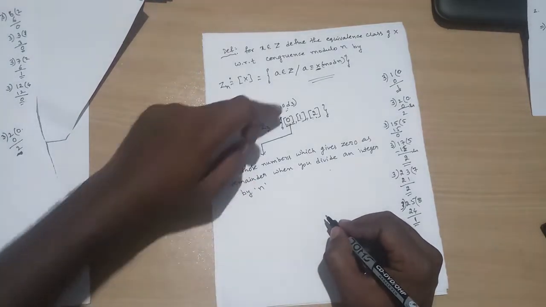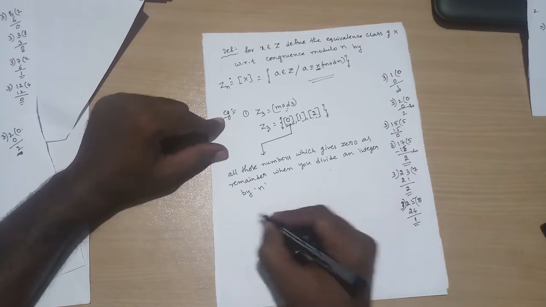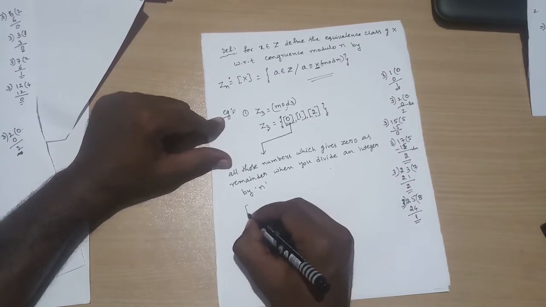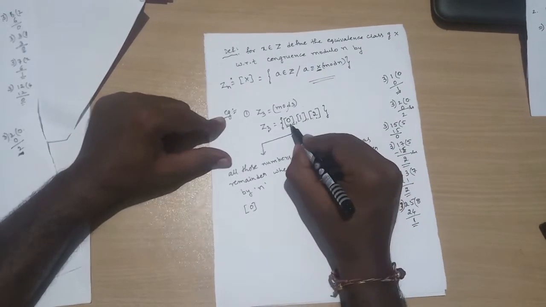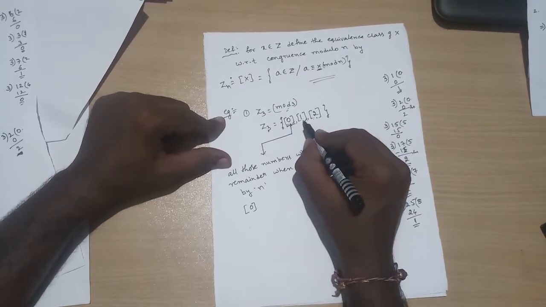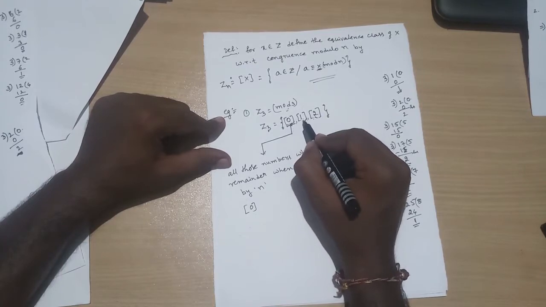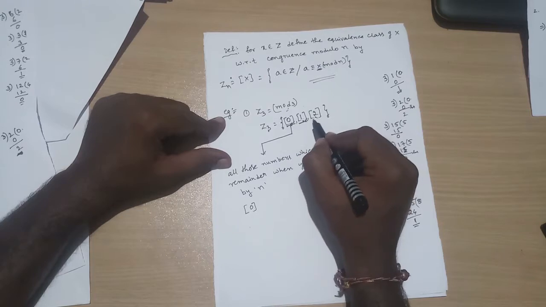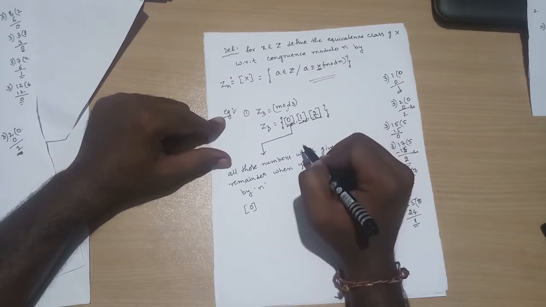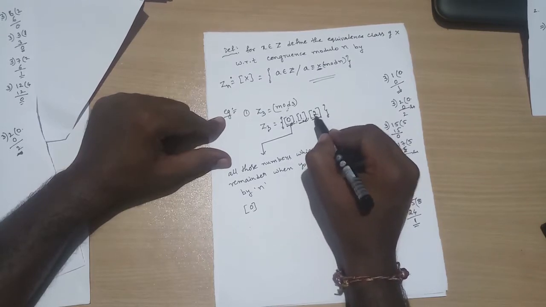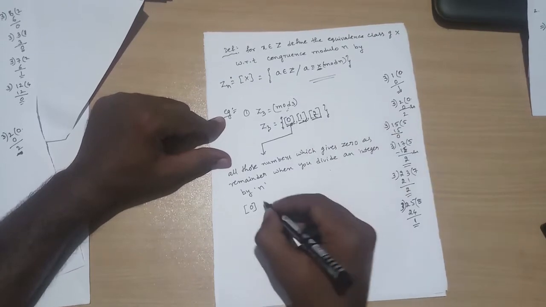Here n depends on the mod. So now you have to check for each one: the equivalence classes of 0, 1 and 2. When the remainder is 0, find all the numbers. When the remainder is 1, find the numbers. When the remainder is 2, find those numbers.